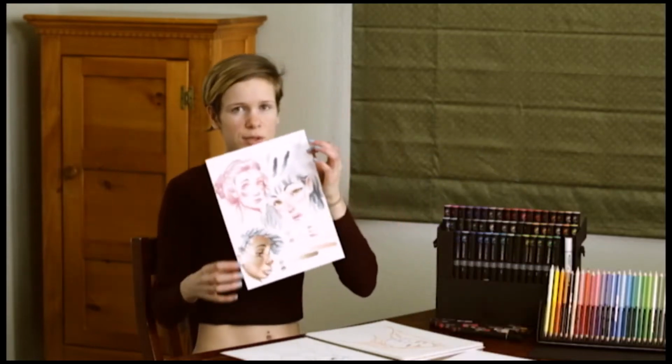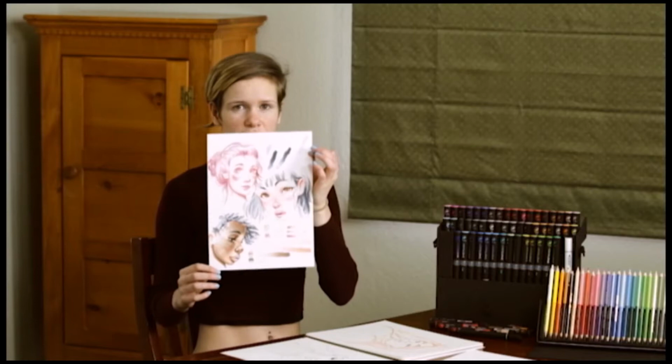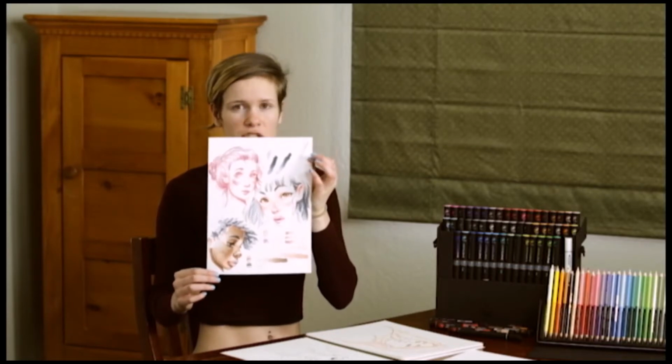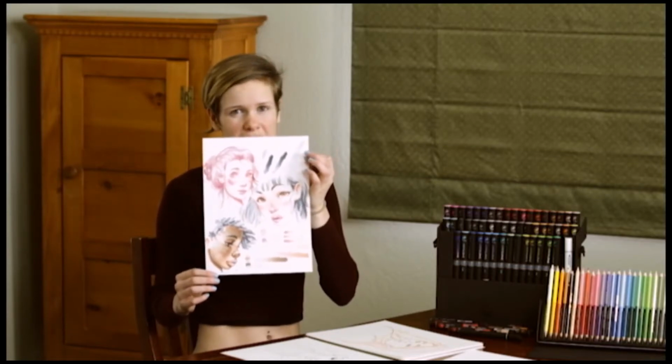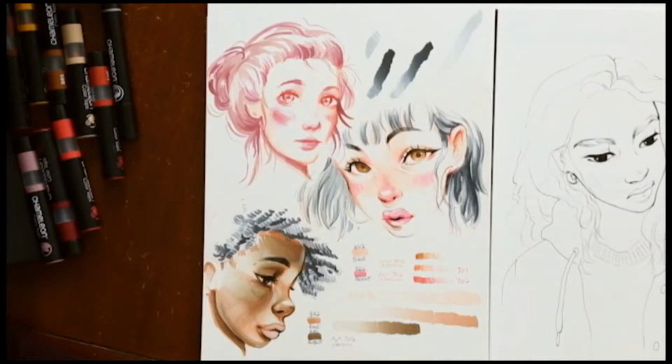The first thing I did was create a test sheet. These are some sketches that I colored, and I wrote down which shades I used. This will give me hints about what colors I'm going to use when I go to do my final drawings.